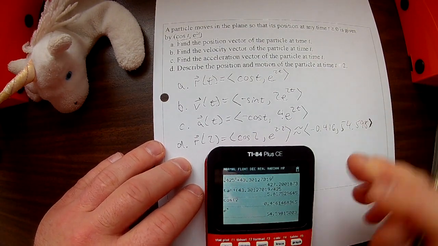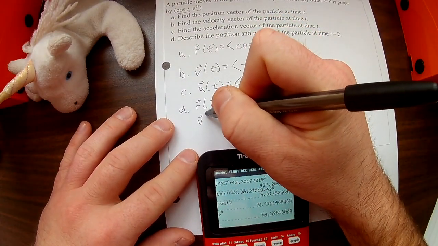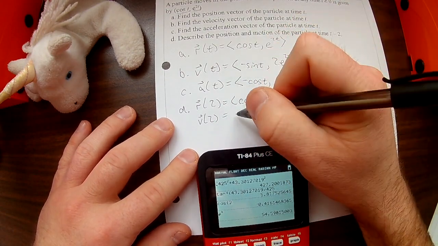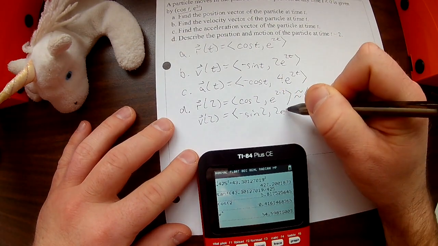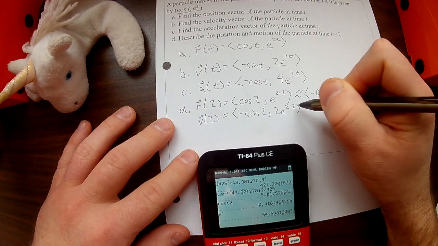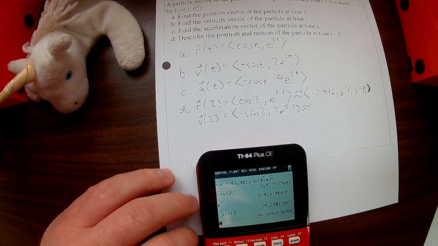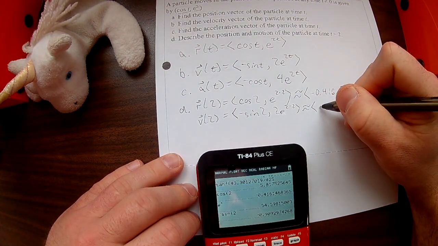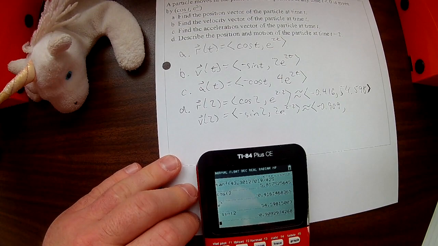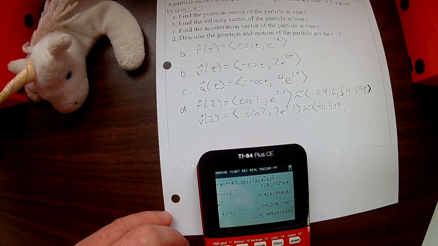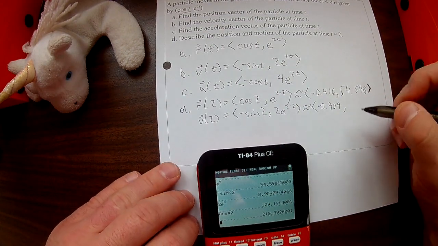Let's make sure my handwriting is easily legible so that when I come back and try to interpret it, I can see it. v of 2 is going to be equal to negative sine of 2, comma, 2e to the 2 times 2. I wish I could just write that as 4. So, negative sine of 2 is negative 0.909, comma, and it's just going to be this times 2. 2e to the 4. Let's multiply that by 2 for the acceleration as well.